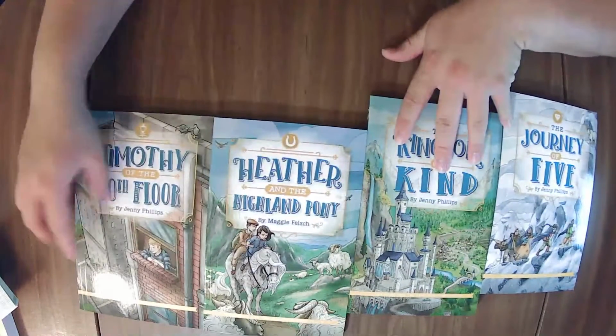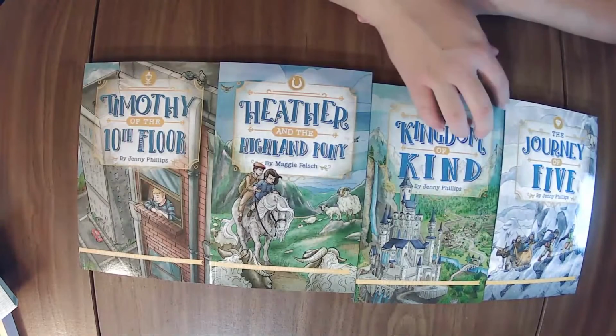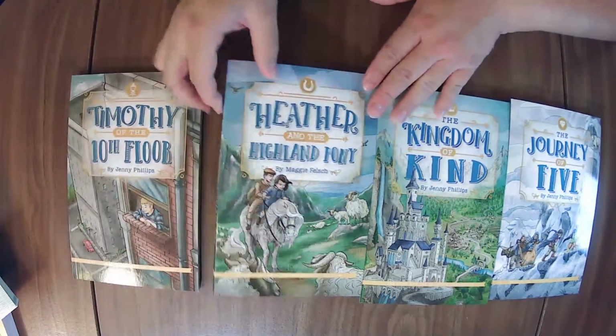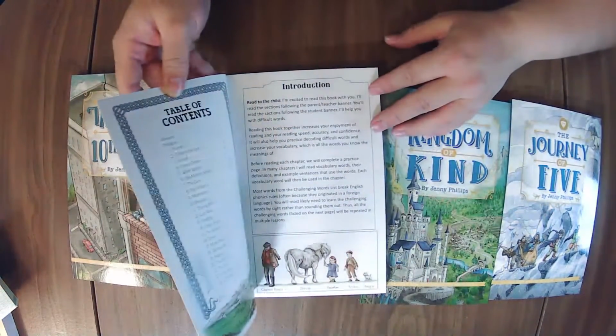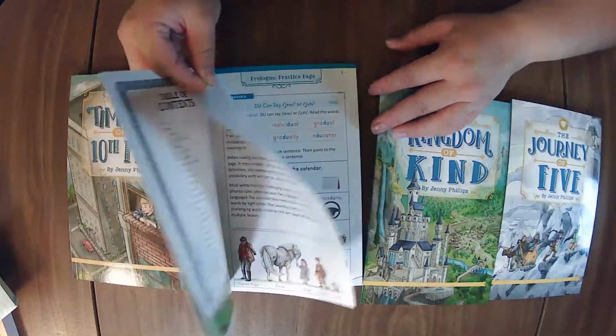Okay, so this course set comes with these 4 books built in, and I am not seeing any indication of what order they go in on the book itself. Introduction.